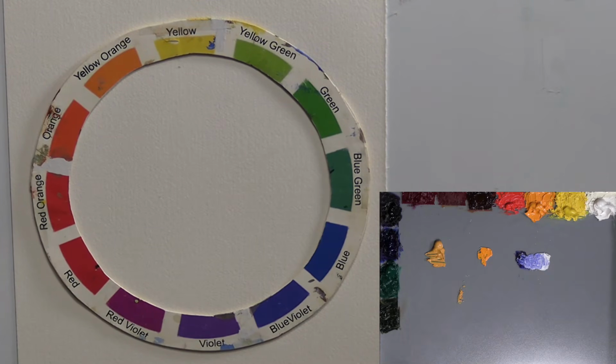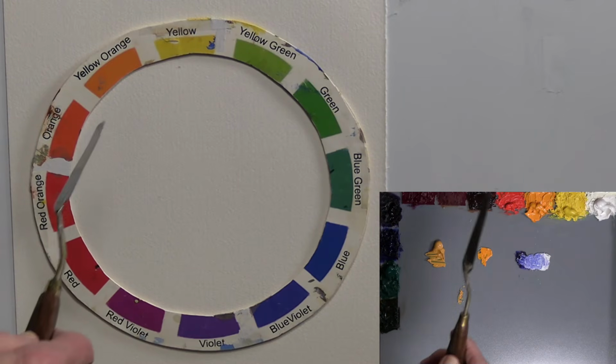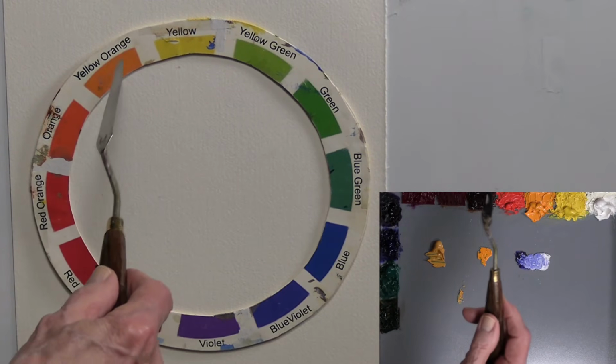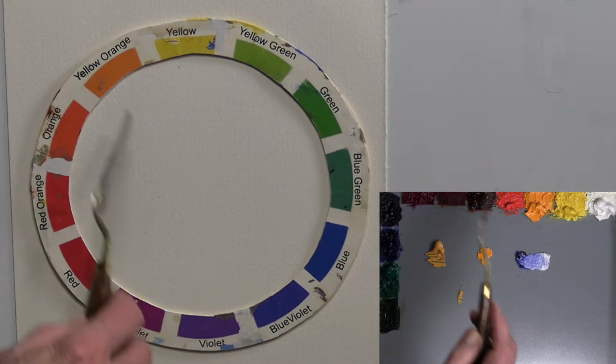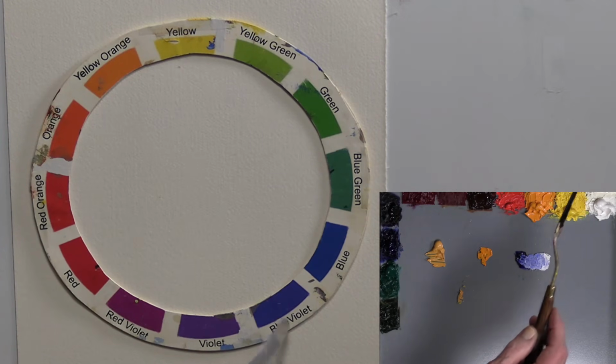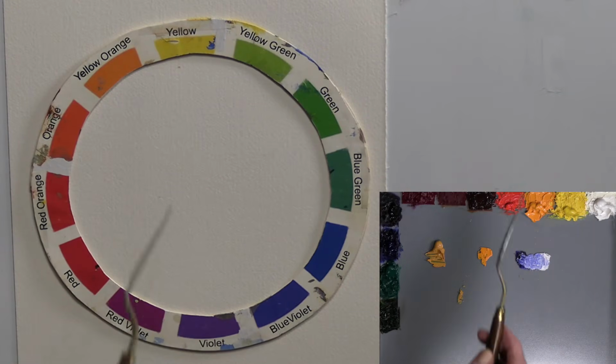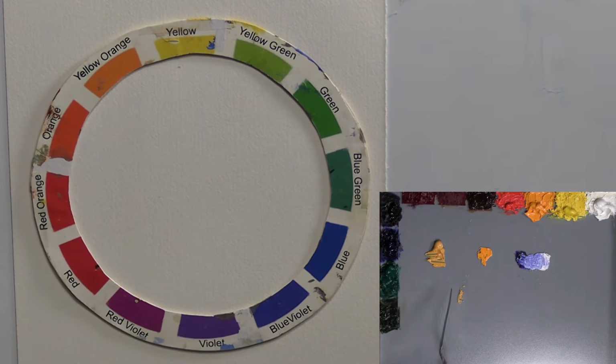Now, the reason we didn't land it right on yellow orange is that it's slightly desaturated. And because it's slightly desaturated, I go across to the complement of that color to get the slight desaturation.